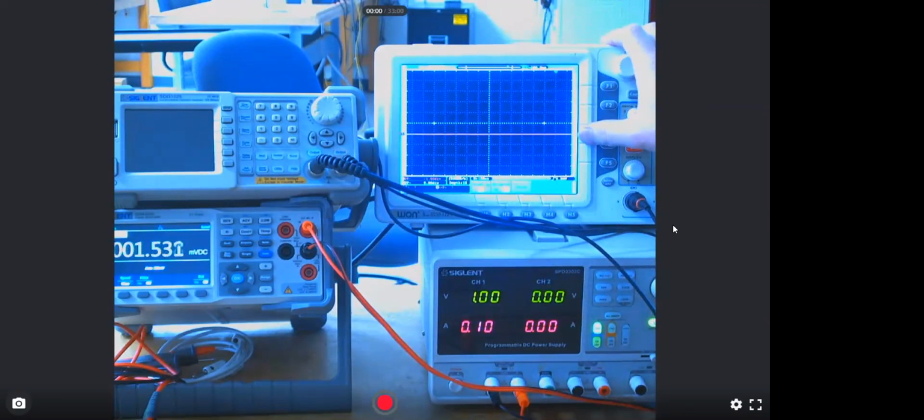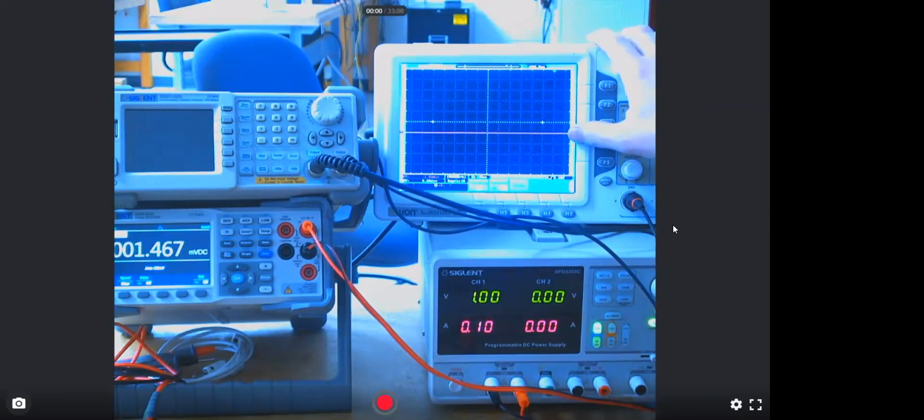If I hook up plus 1 volt to this, what will happen to the red line? It'll go up 1 division, correct?